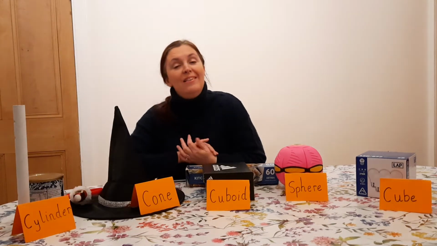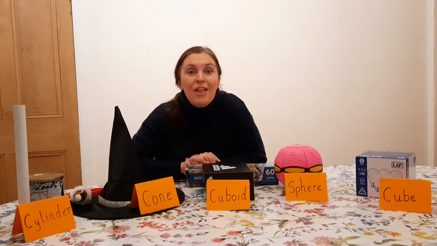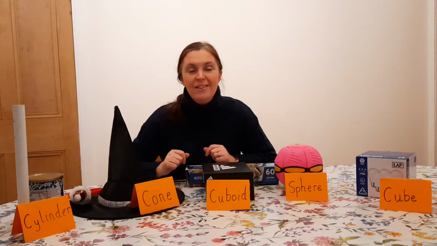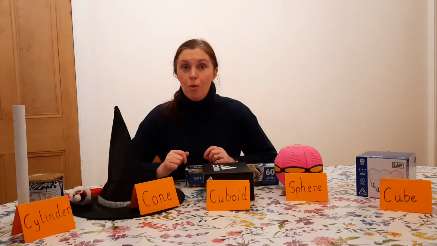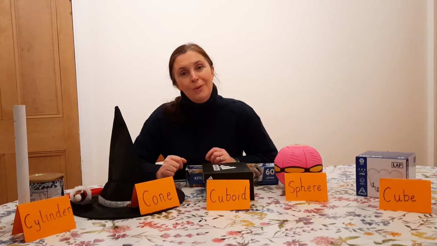Let's see if you can find some cylinders around your house. See if you can go on a little 3D shape hunt and gather up all the objects that you can find that are 3D shapes. Or when you're out with your grown-up for a walk, see if you can point out some 3D shapes to your grown-up as you go along.